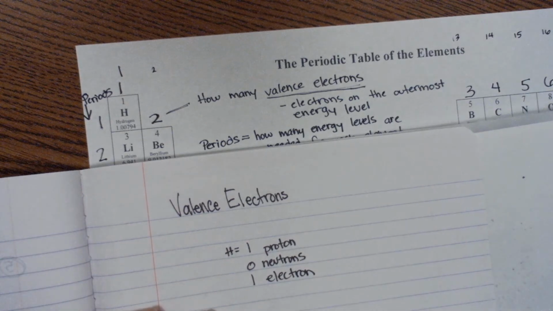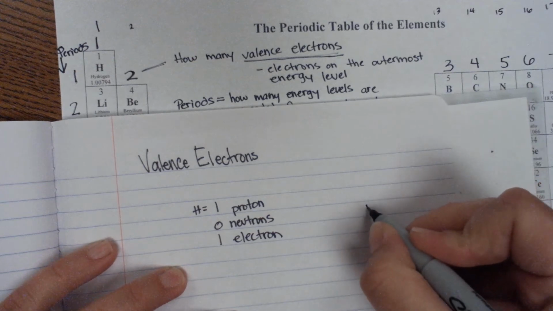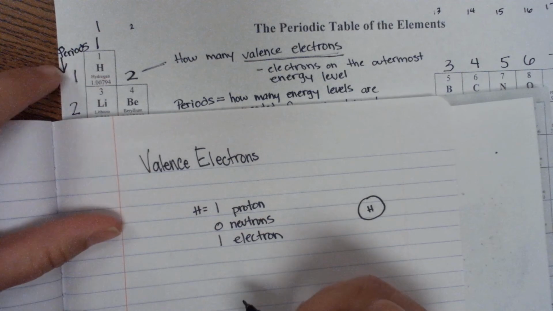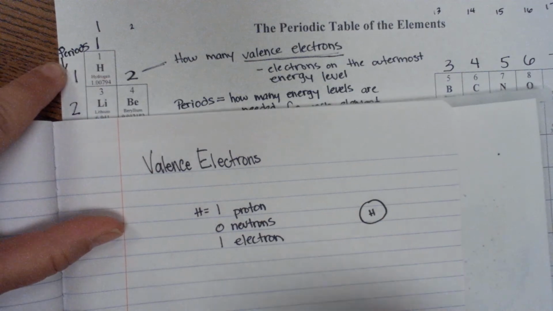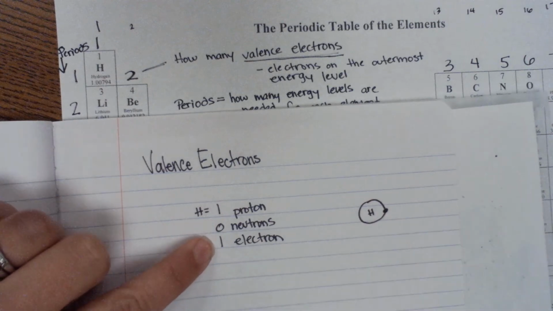Alright. So when I go to draw the Bohr model of hydrogen, I have hydrogen here, then I have 1 because I am in period 1, so I need 1 energy level. And in that 1 energy level, I have my 1 single electron.